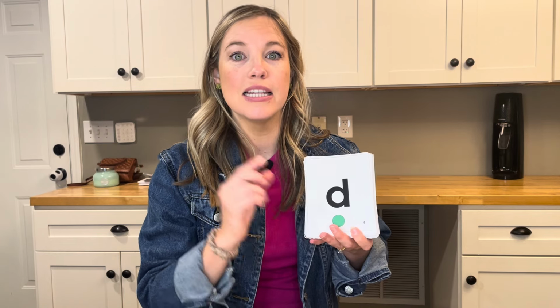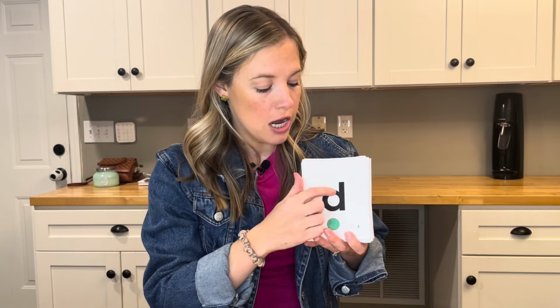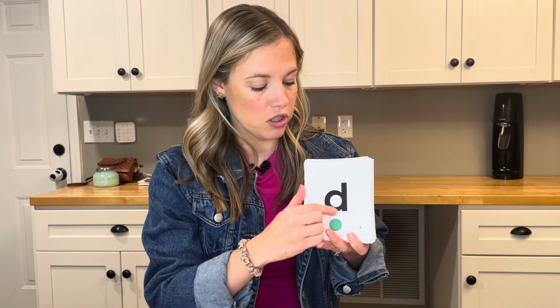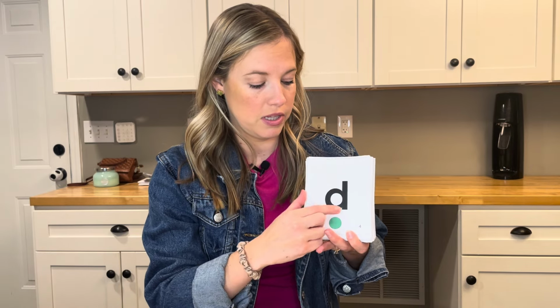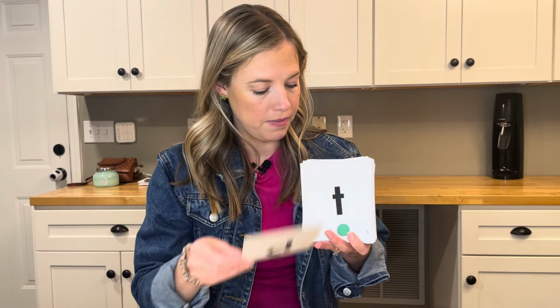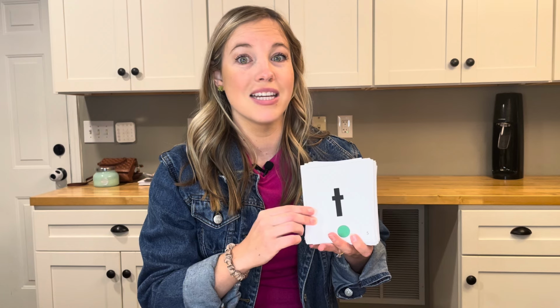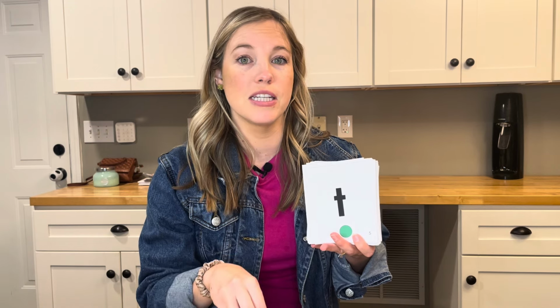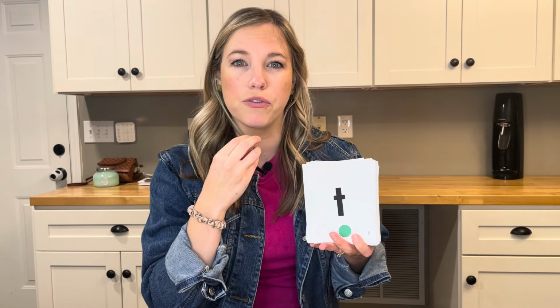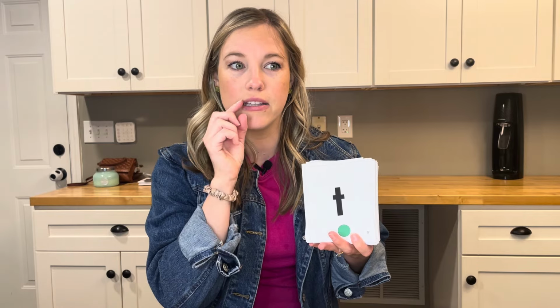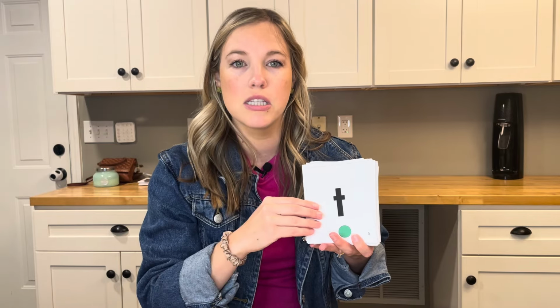D, this is a stop sound. It's one click of the tongue, one breath of air. I like to teach students that D starts with that C curve. T is also confused with the D sound sometimes. For D, you feel it a little bit more in the back of your throat. And T, it's a little bit more of a click with the lips.